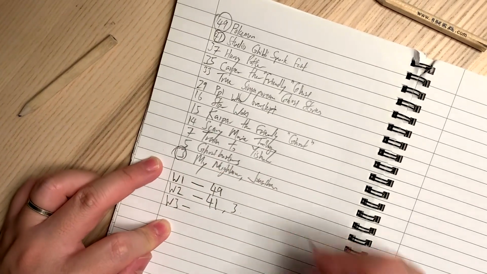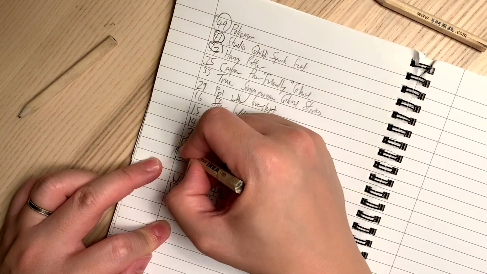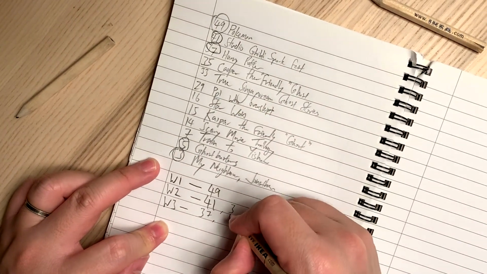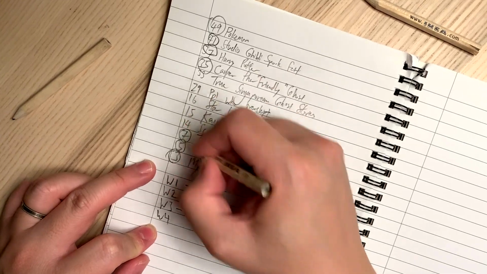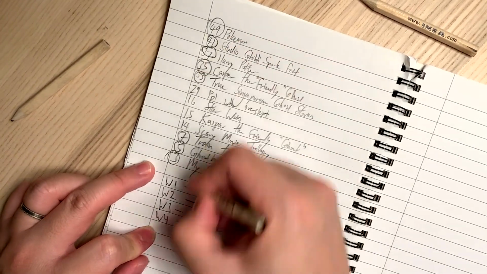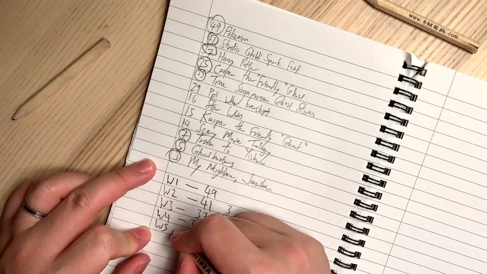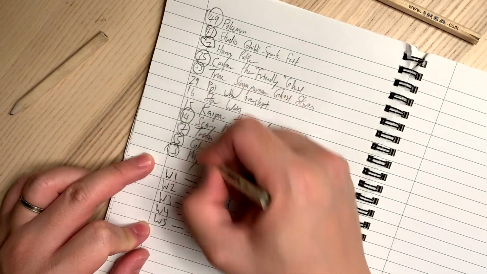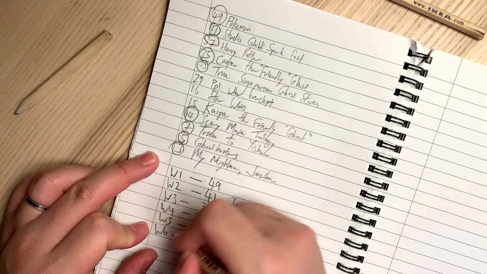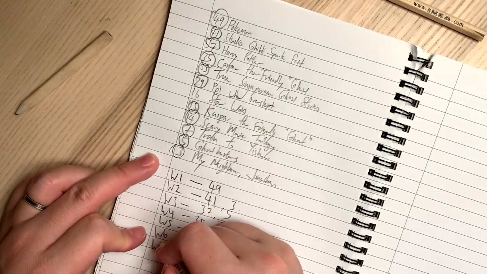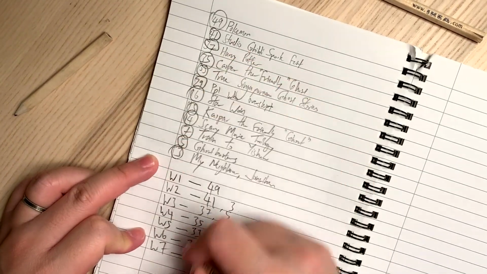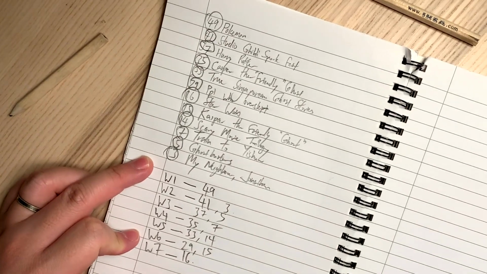Weekend 3, I take 37 and I put the 5, 37 and 5. Then weekend 4, I will put 35 and 7. Weekend 5, I will put 33 and 14. Weekend 6, I will put 29 and 15. And weekend 7, I will put number 16, which is Star Wars.